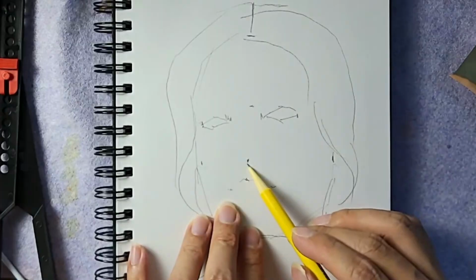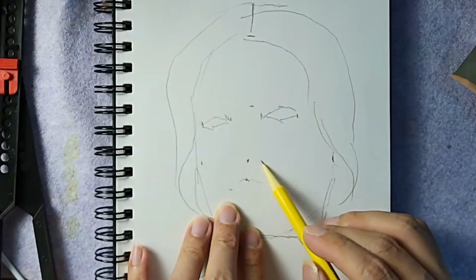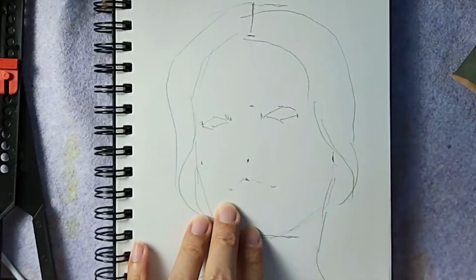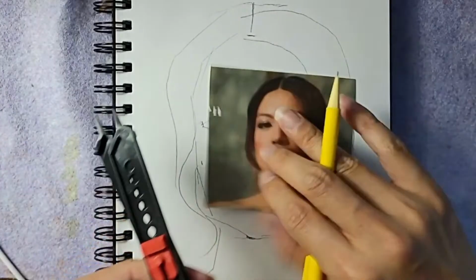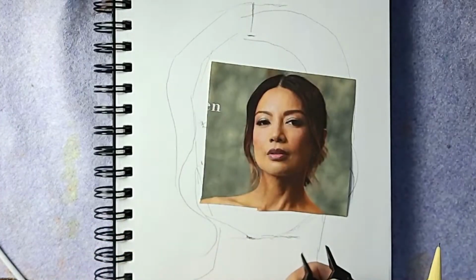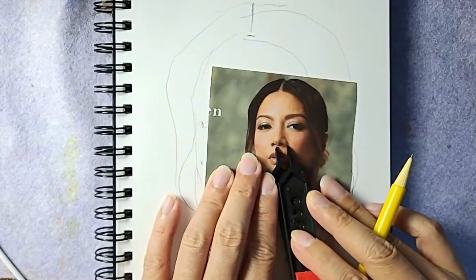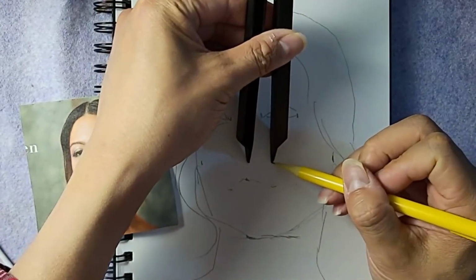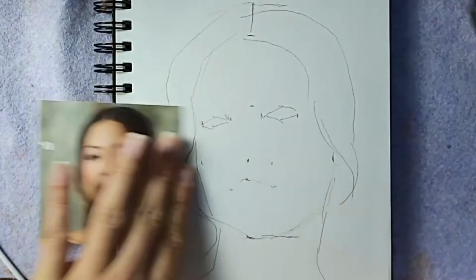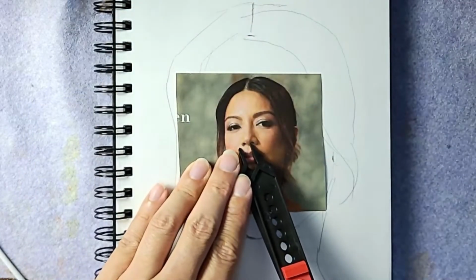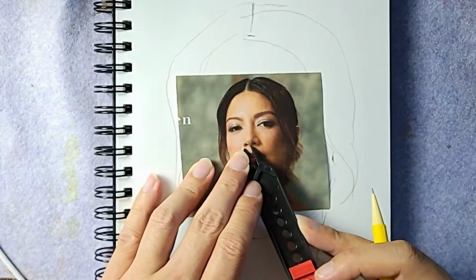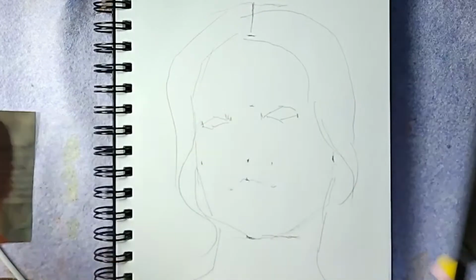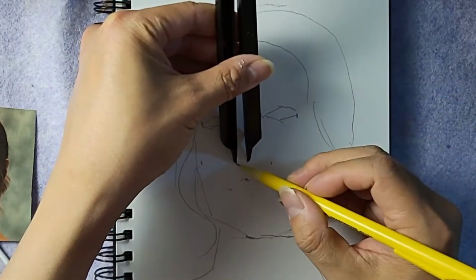And do we see the nose here? And we don't know how, you can measure, of course you can use the tool to measure it. Because that is very important, the nostril. So you want to draw precisely, right?